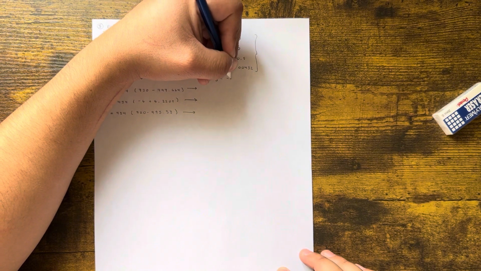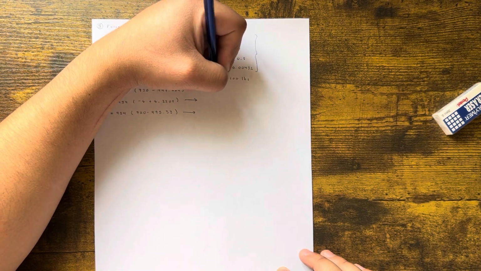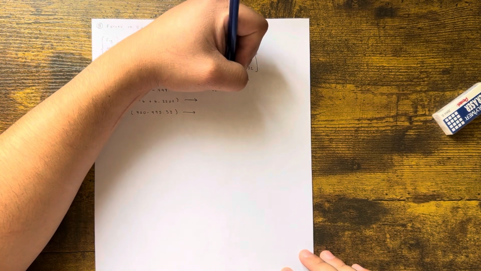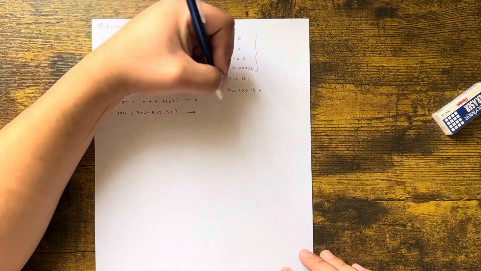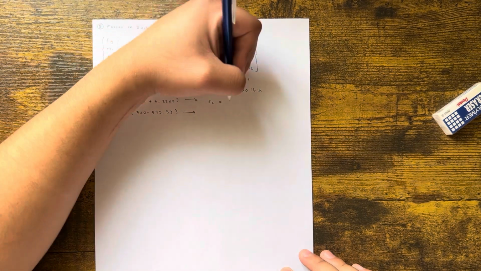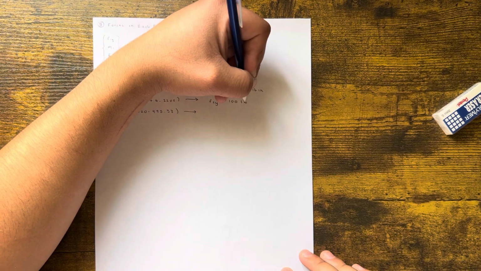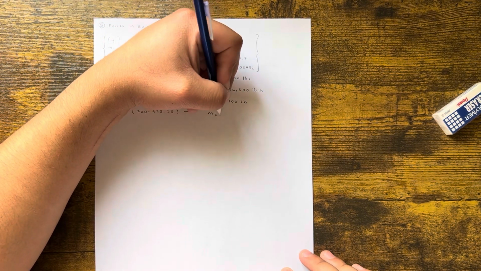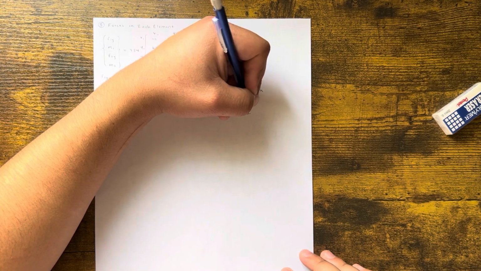F1y is equal to negative 100 pounds. M1 is equal to 96,500 pound inch. F2y is equal to 100 pounds. M2 is equal to minus 120,000 pound inch.